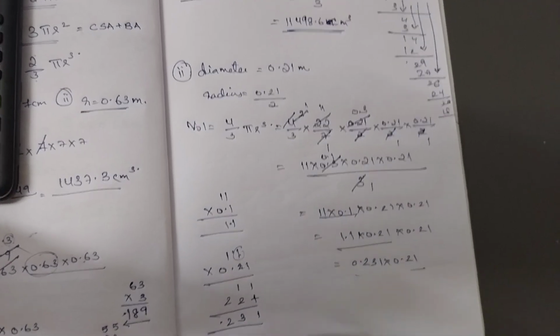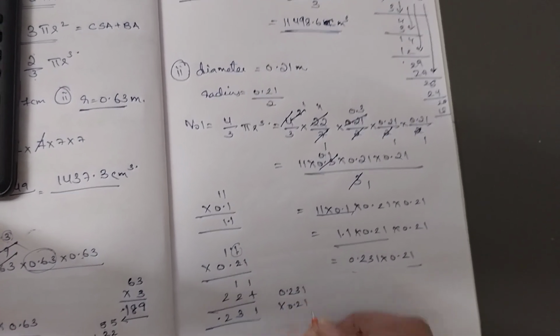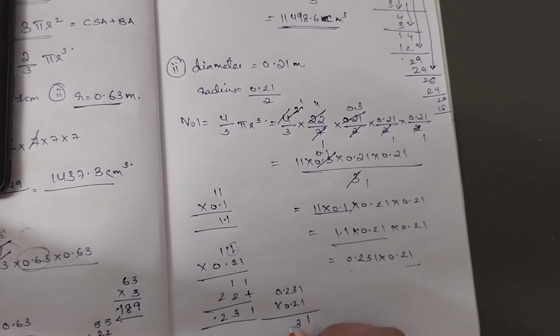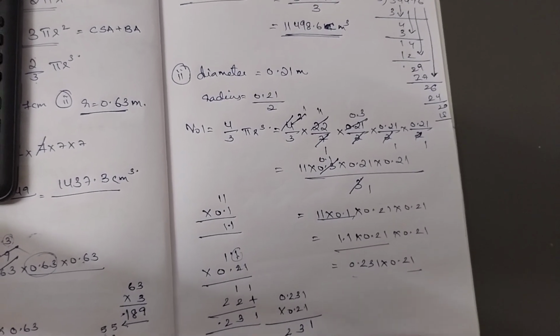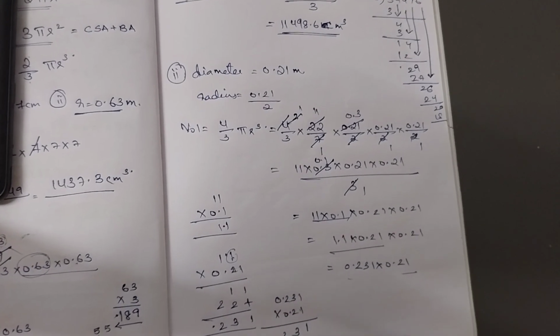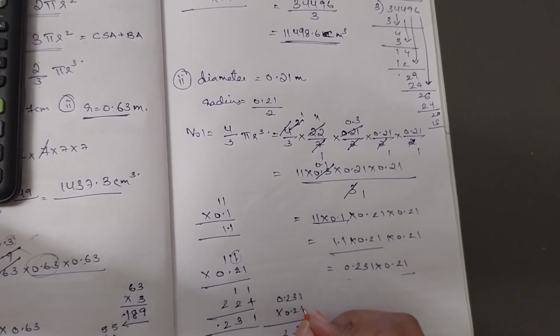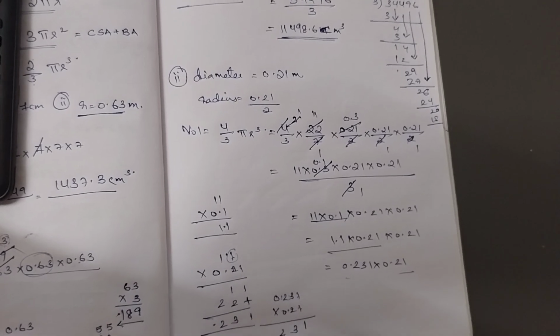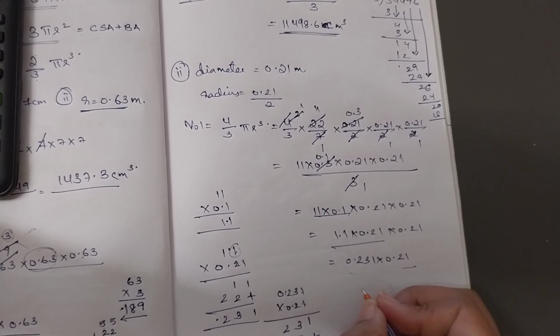Again multiply this. 0.231 into 0.21: 231 plus 462, that's it. 1 2 3 4 5 digits. It comes here. There's no digit in here, so I have to take it like that.